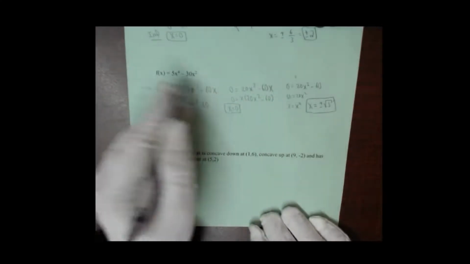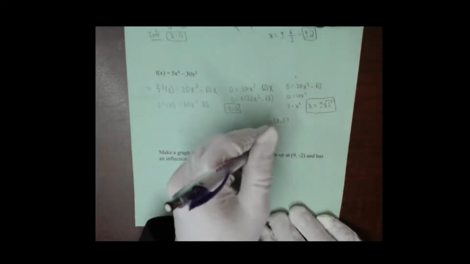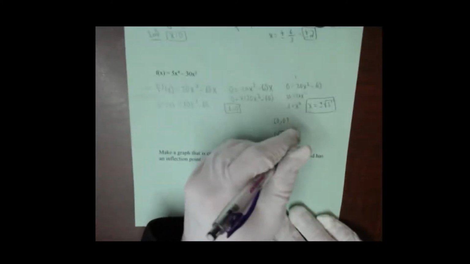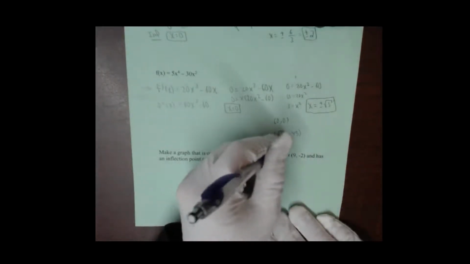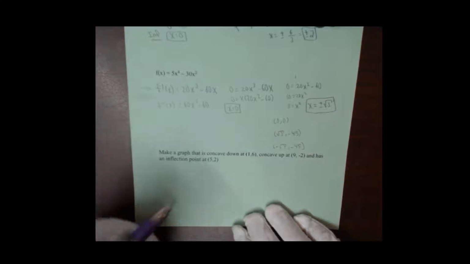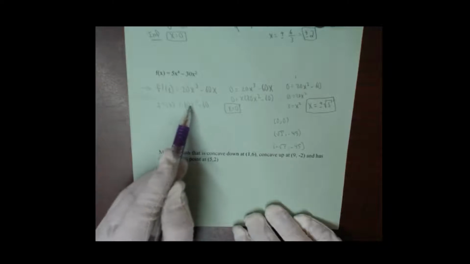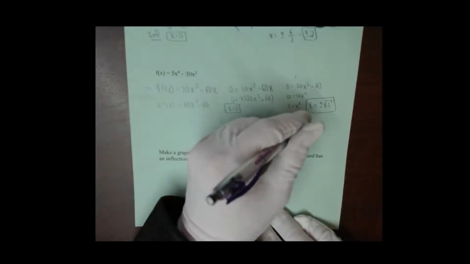And so what we need to do now is go ahead and figure out where those are increasing and decreasing. I've already gone ahead and plugged these values into the original function. So our 3 points are 0, 0, square root of 3, negative 45, and we've also got negative square root of 3, negative 45. So those are our 3 points. We need to tell if those are maxes or mins, and we do that by plugging the x value into the second derivative. So if I plug in 0 here, this becomes 0, minus 60 is negative. So that means that this one is a relative maximum.